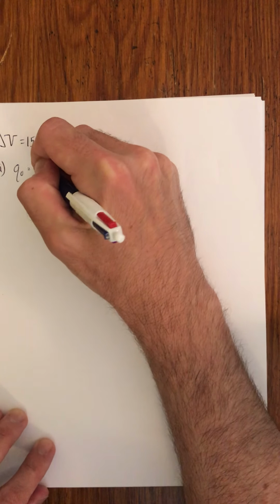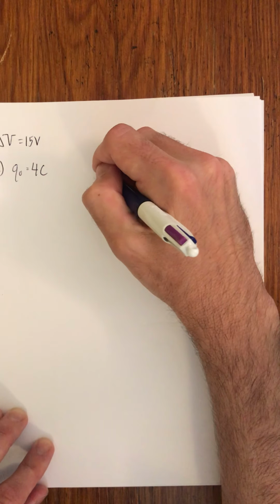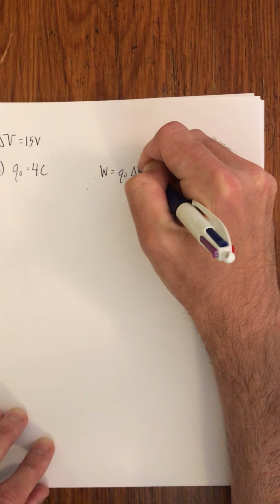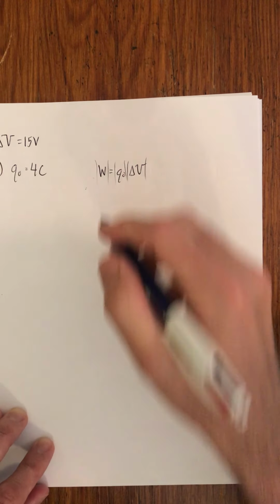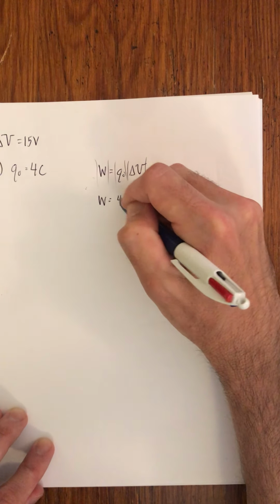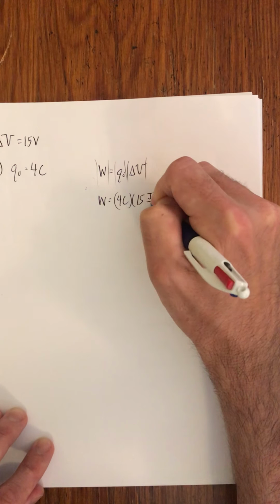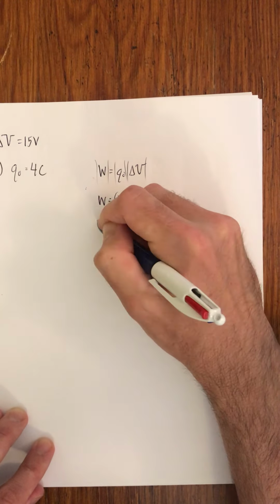So Q naught is 4 coulombs, and it's a positive 4 coulombs, but not that it matters because we're just going to go: work is equal to Q naught delta V. We are not dealing with the signs of anything, right? So let's just figure out how much work. That's 4 coulombs times 15 volts. And remember, a volt is a joule per coulomb, so that is 60 joules of work.